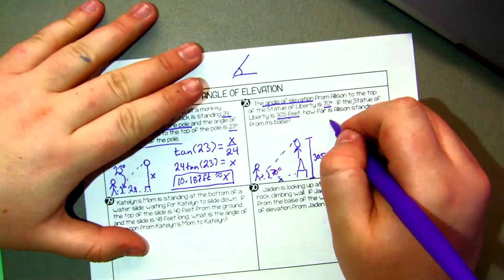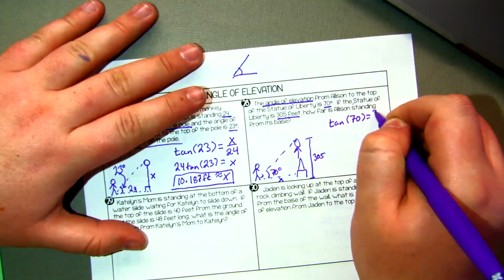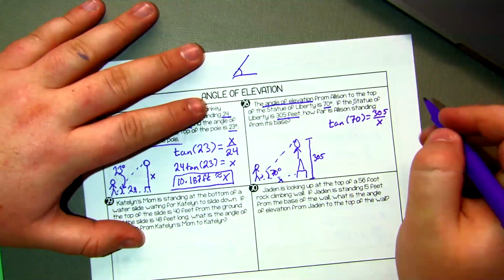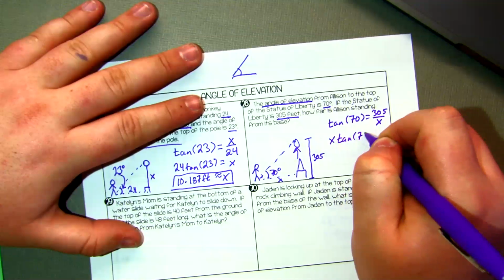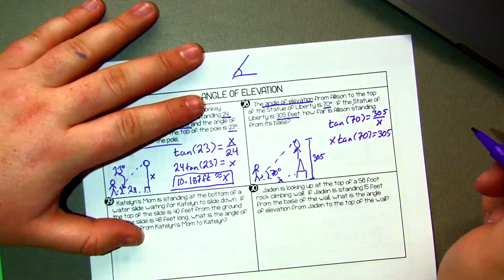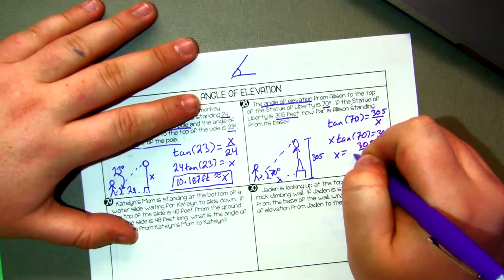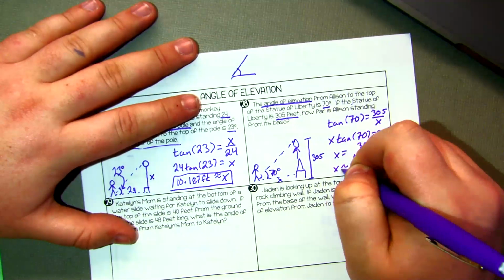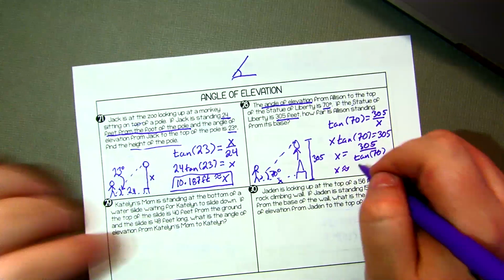We can use a tangent expression here. Tangent of 70 equals 305 over x, opposite over adjacent. Multiply both sides by x to get x tan 70 equals 305. And then divide both sides by tangent of 70 to get x equals 305 over tan 70. Which means x is approximately 111.011 feet.